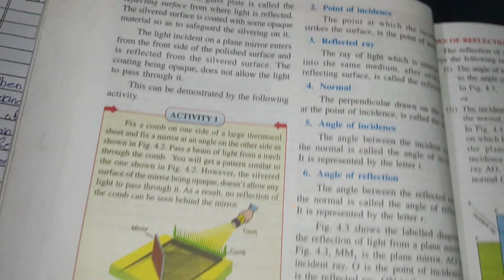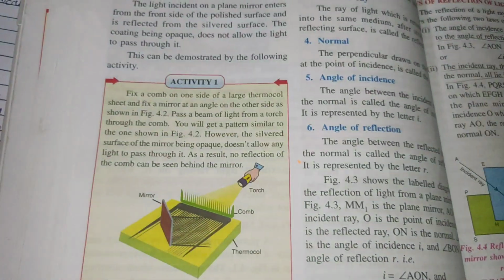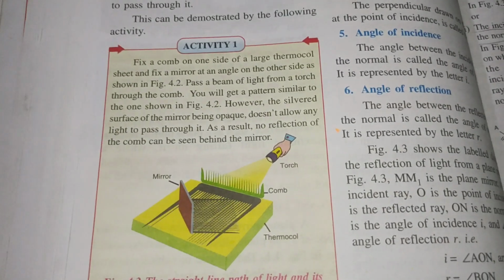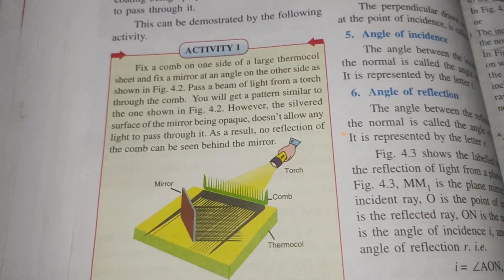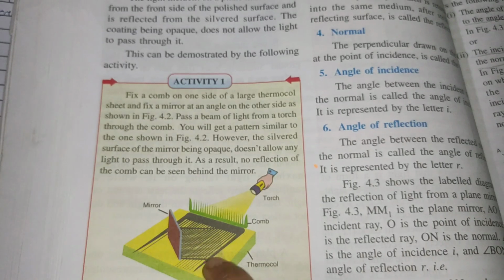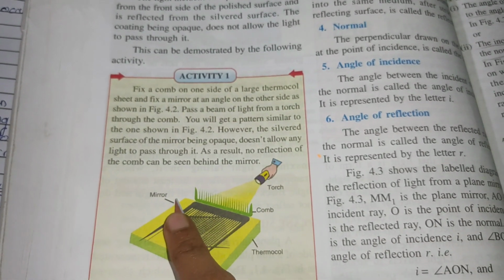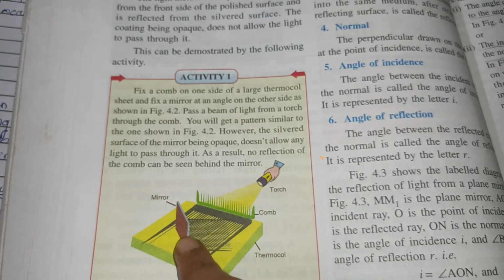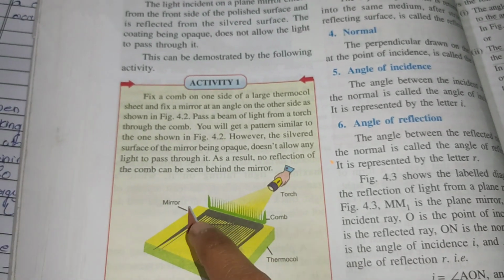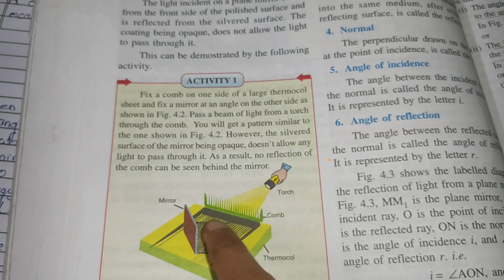Then this we can see with an activity. Fix a comb on one side of a large thermocol sheet. So on a large thermocol sheet, fix one comb and fix a mirror at an angle on the other side, as shown in the figure. Pass a beam of light from a torch through the comb. You will get a pattern similar to this.